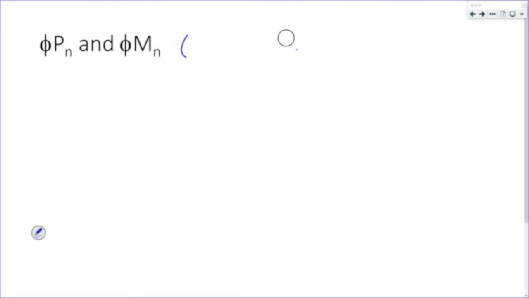Same phi factors for moment only. Right, it's the ones we just did. So they depend on the strain in your extreme tensile reinforcement.